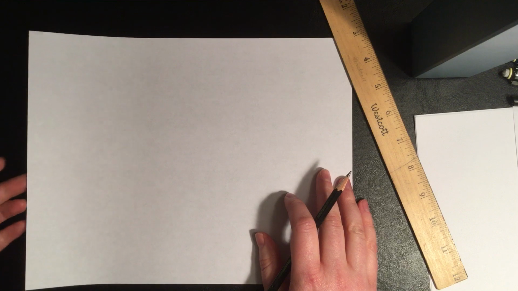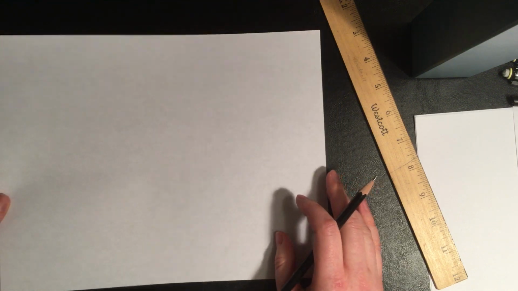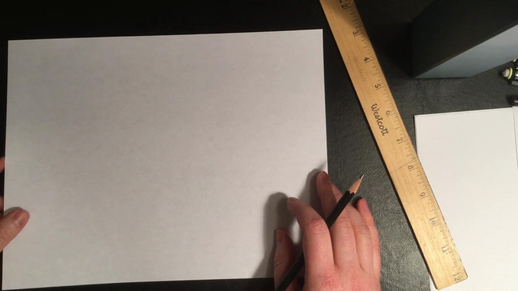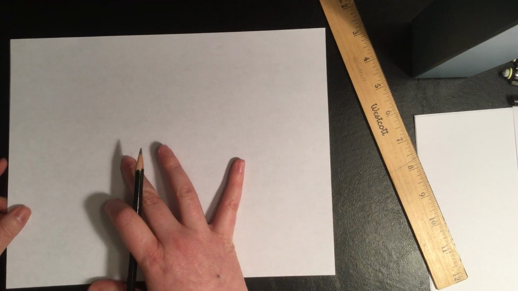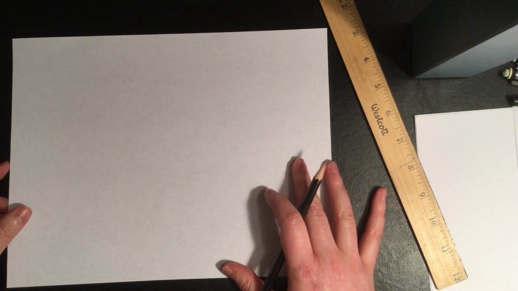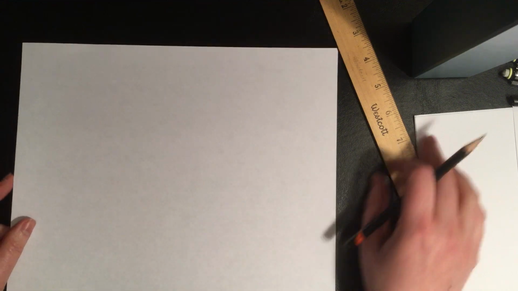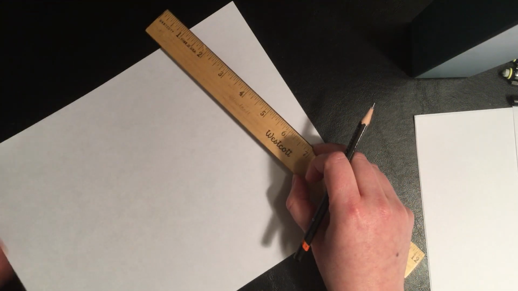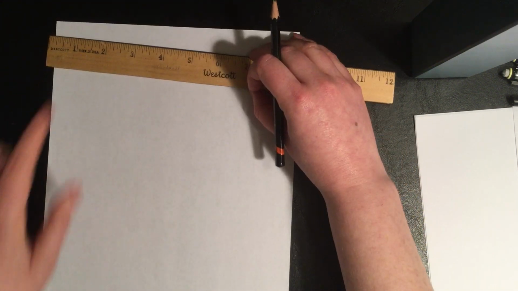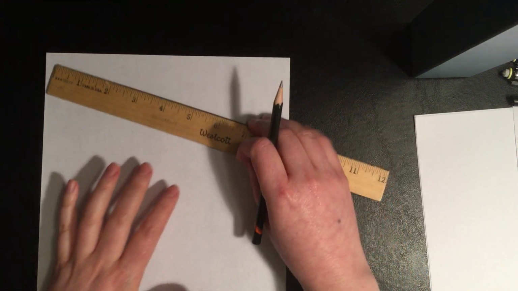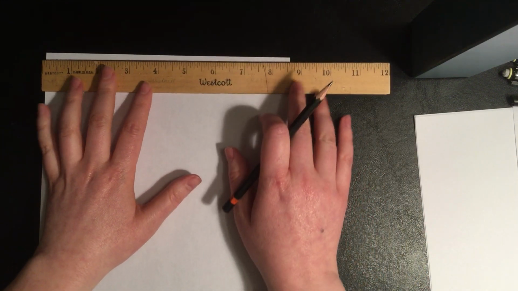If you have one of your zines, awesome, then you only need to do one of these. Otherwise, you're going to do one for the elements of art and one for the principles of art. So, first thing you're going to do is divide this paper in half long ways. You will need a ruler and a pencil for this.